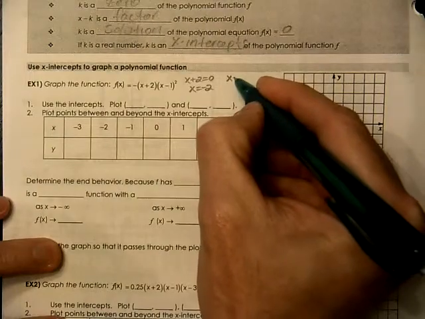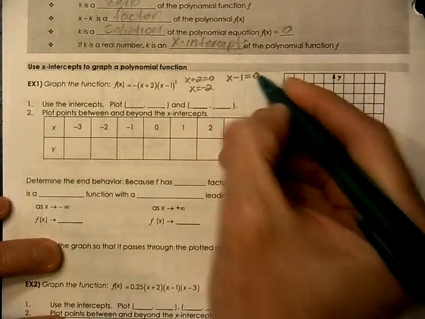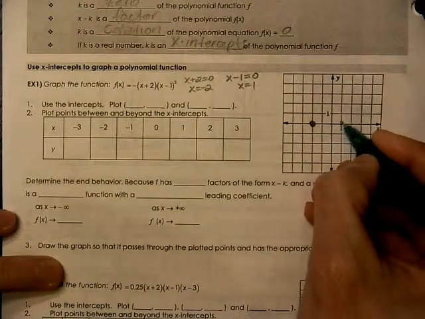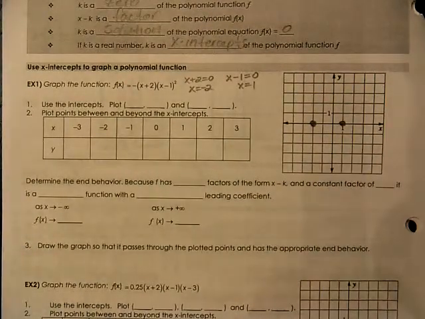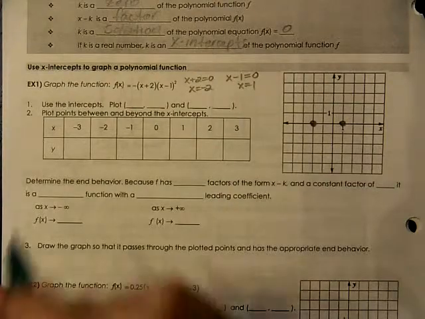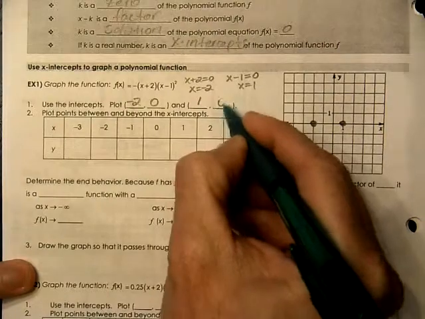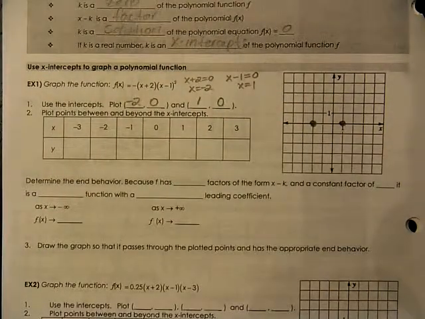I have x minus 1 is also going to equal 0, so add 1 to both sides. I'm going to get a 0 when x is 1. So those are the points that I know of for sure. These intercepts are negative 2 comma 0 and 1 comma 0.